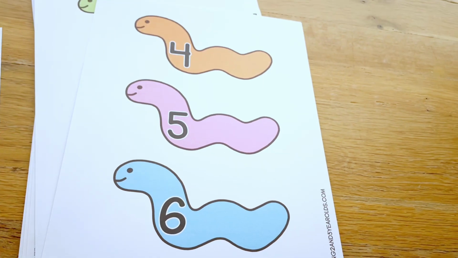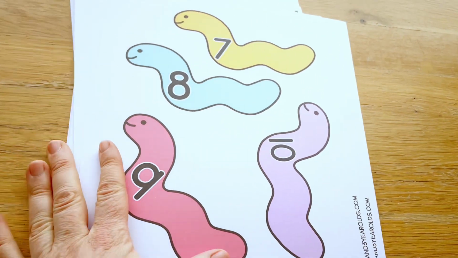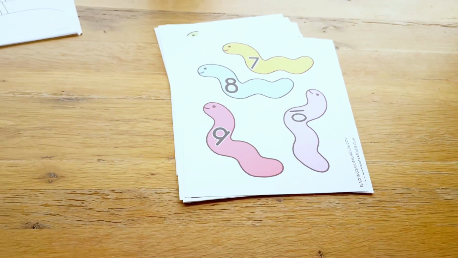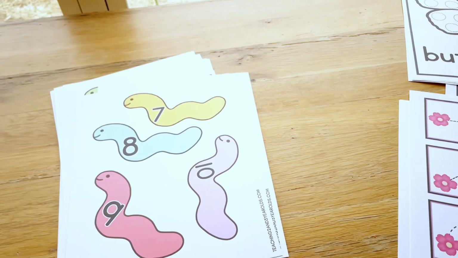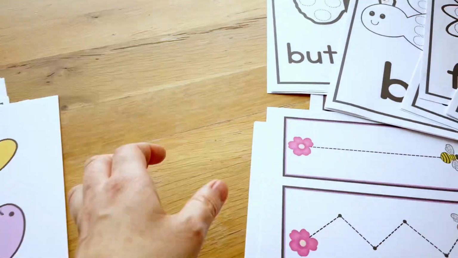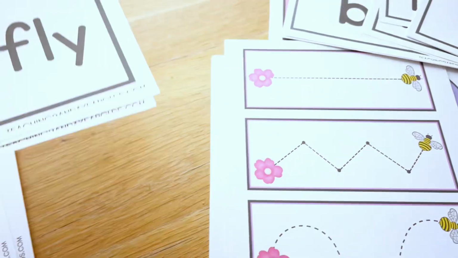And then also we have these adorable little caterpillar props. I think we'll have a lot of fun with those. Probably just using that for a counting activity, maybe have them count little caterpillars to match up with those numbers.